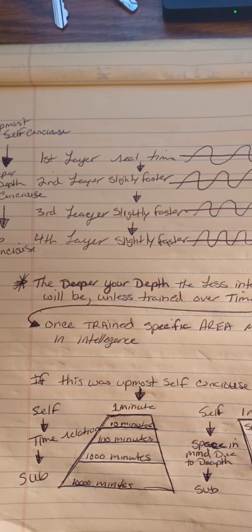I just did this as a metaphoric example. But as you go down in layers, 1 minute will turn into 10 minutes. So you actually get 10 minutes of thought process deep down in your mind. And if you go down another layer, you'll get 100 minutes. But really, in real time, out in a three-dimensional world, you're only using 1 minute of your time.